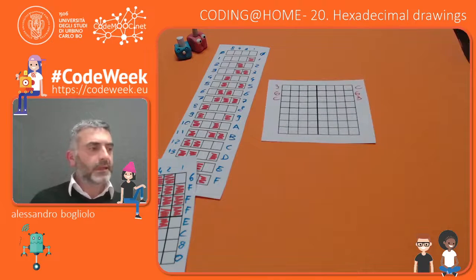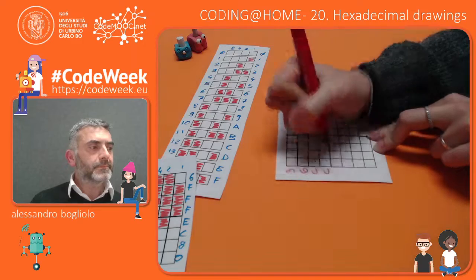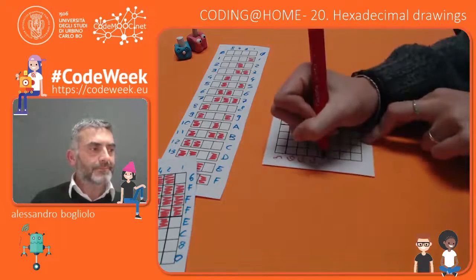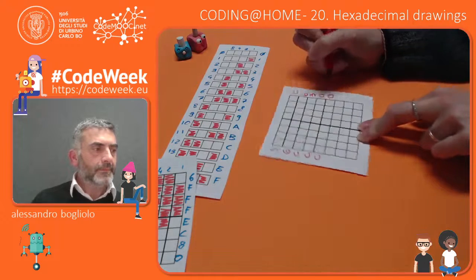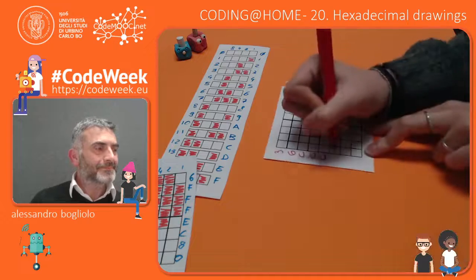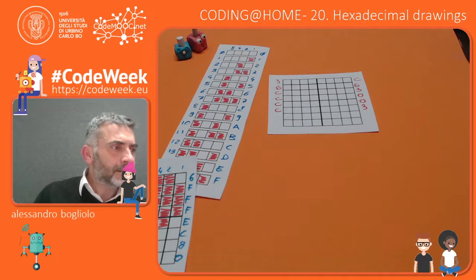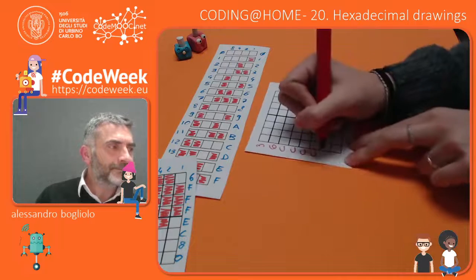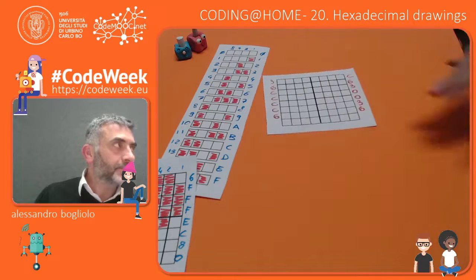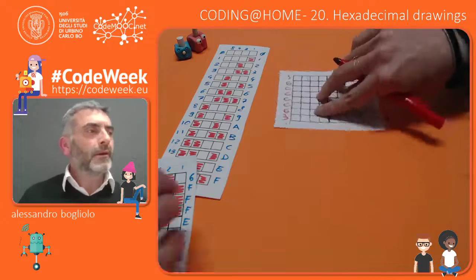Then there is another C to the left and 0 to the right. C, 0 again. Okay, C, 3. Six, 6. 3, C. 3, C. Good. Okay.